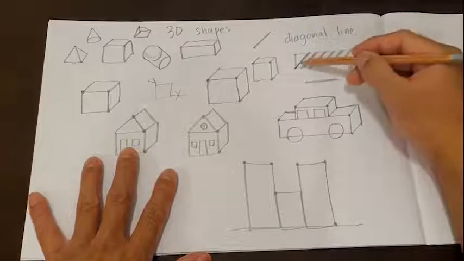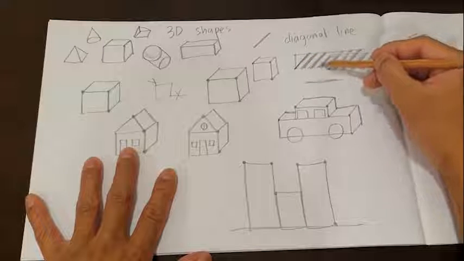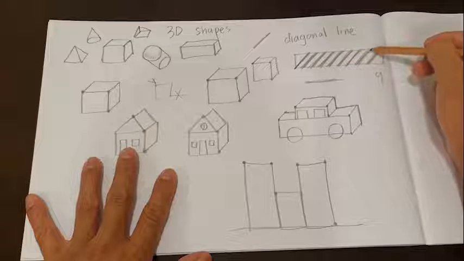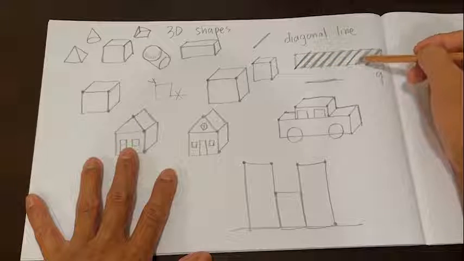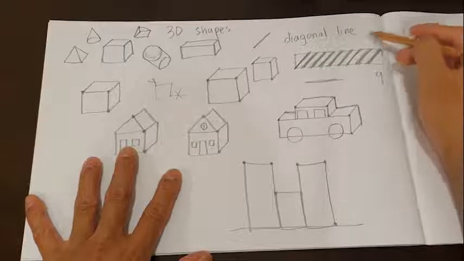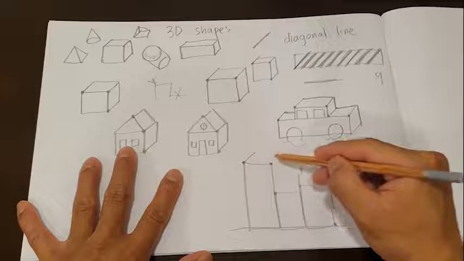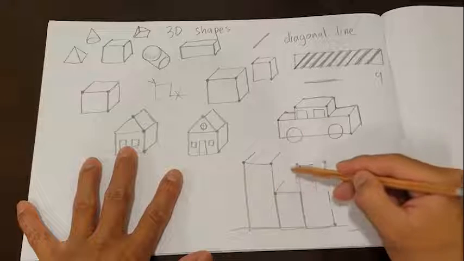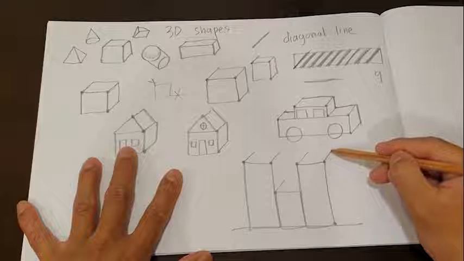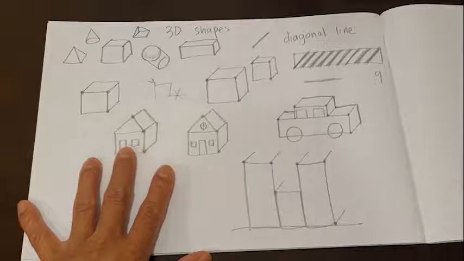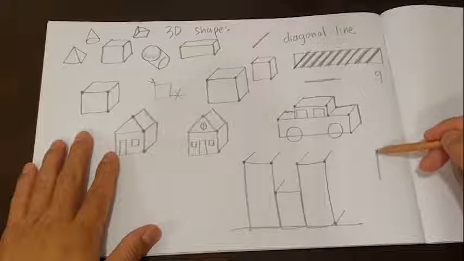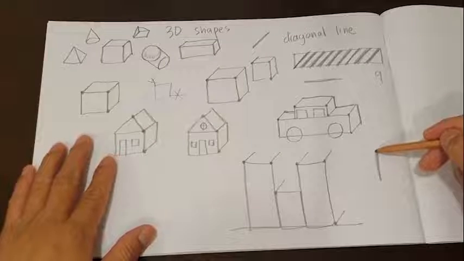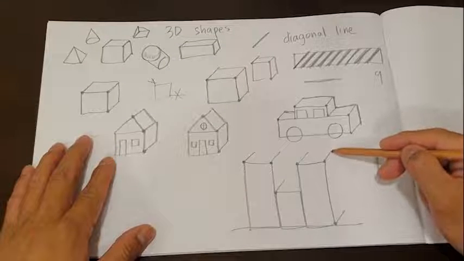Now I'm practicing my diagonal line. Practice again. And I think I'm ready. Draw 6 diagonal lines. 1, 2, 3, 4, 5, 6. This time we're focusing on vertical line like this. Let's draw a vertical line here.